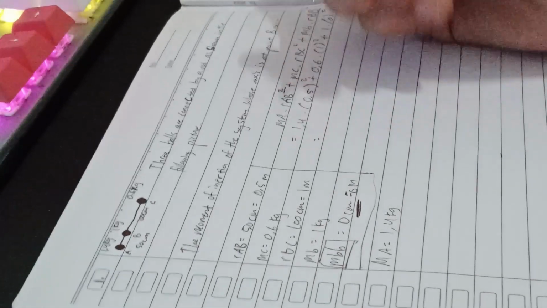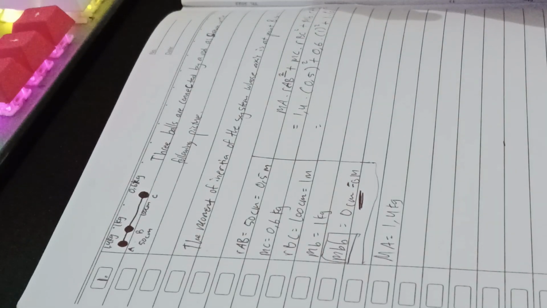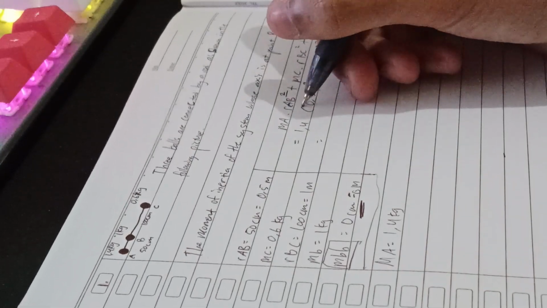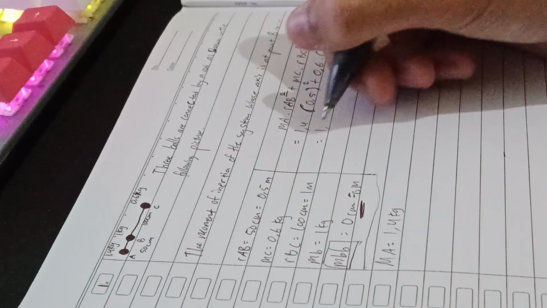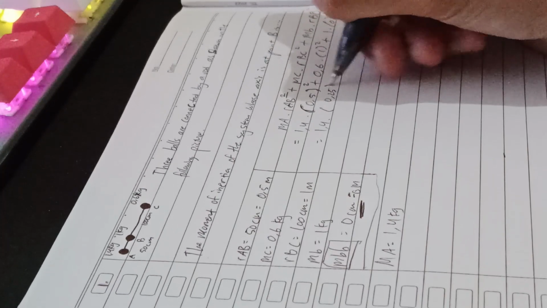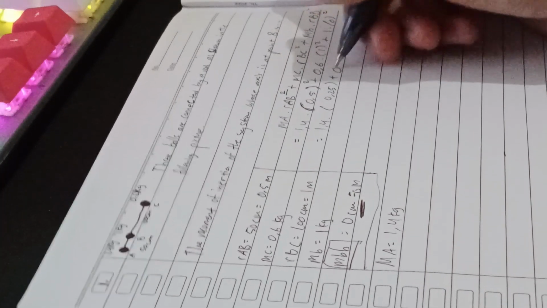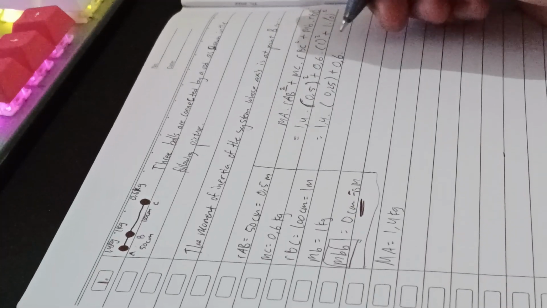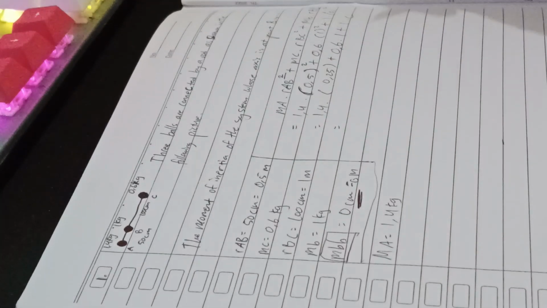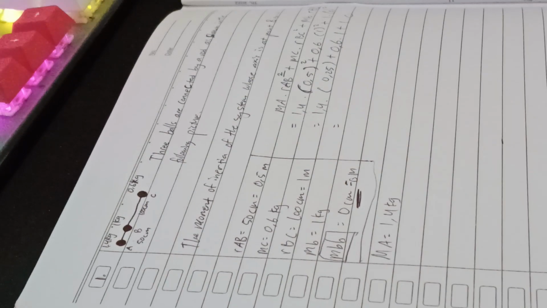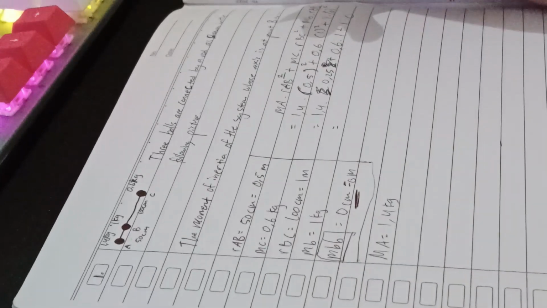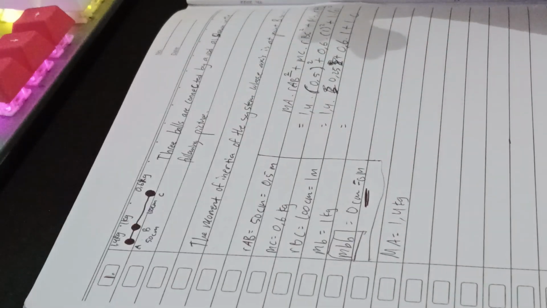Squared, equals, okay, so we're just going to square all of the numbers inside this. After you've done those, next you're going to just add them up.